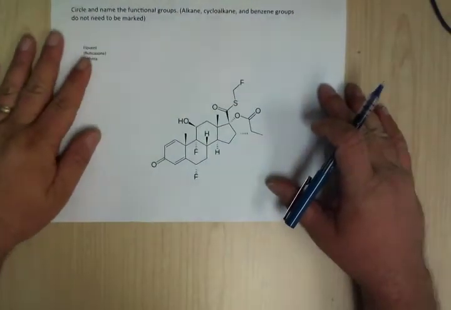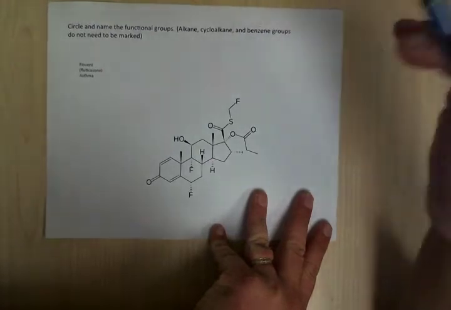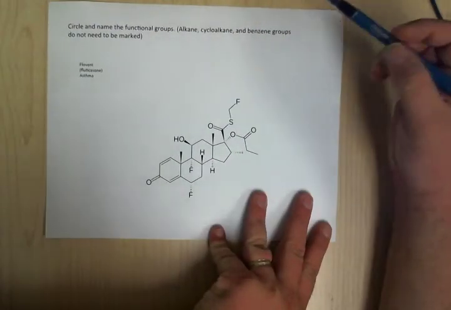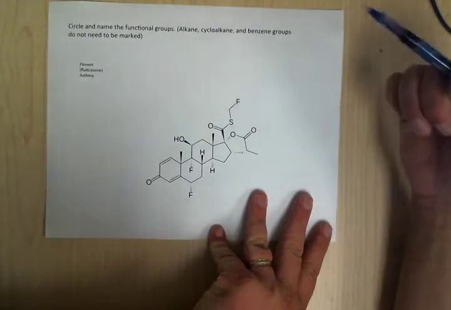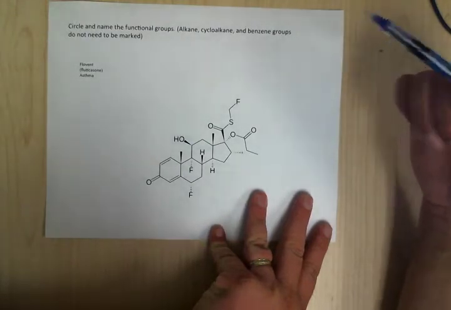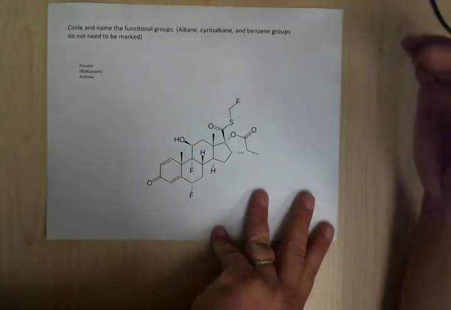Functional groups. Now, typically what you're looking for, you don't have to find the alkanes, cycloalkanes, benzenes. If you can't find those, then we've got bigger issues. So what are you looking for? You're looking for basically heteroatoms, non-carbons, and double bonds. Those are really the big things that aren't part of benzenes.